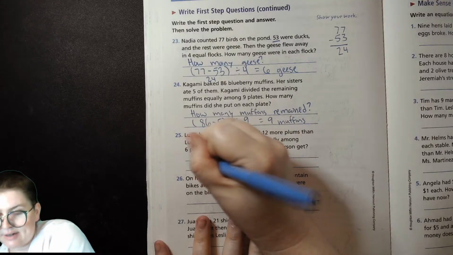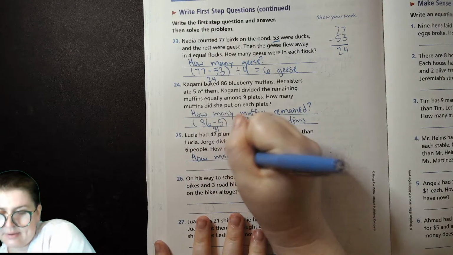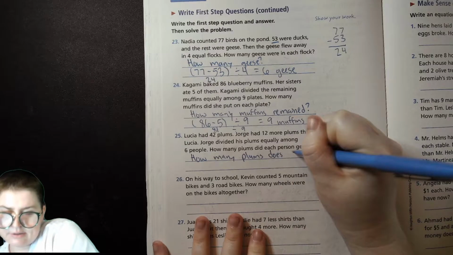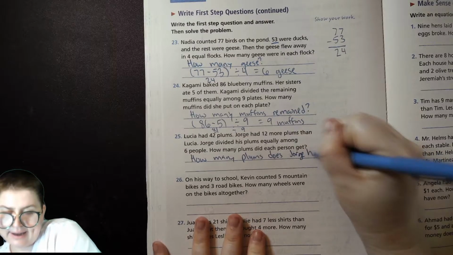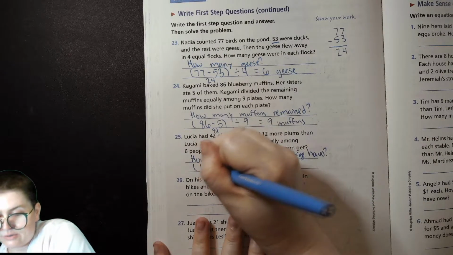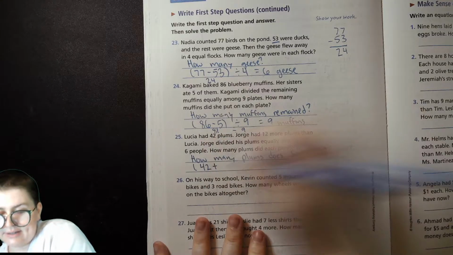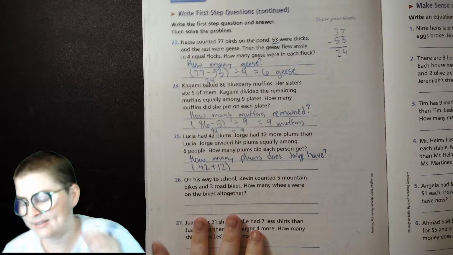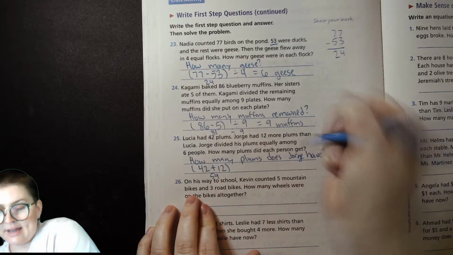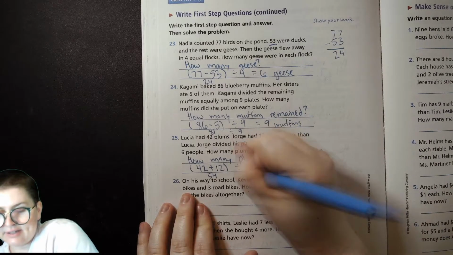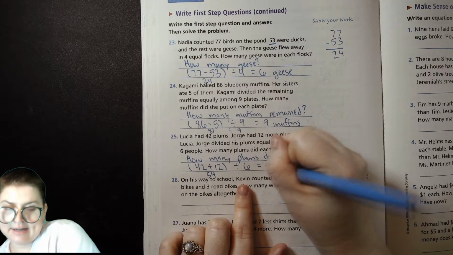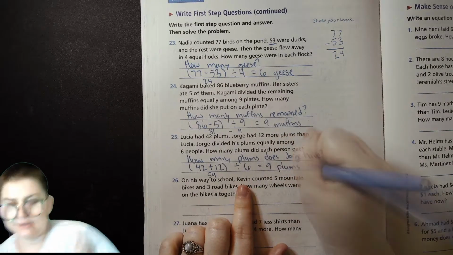So first we got to write down how many plums does Jorge have? To find that, we will do the 42 from Lucia and we will add the additional 12 that Jorge has. And that gives us a total of 54, right? And that is going to get divided evenly among 6 people. So 54 divided by 6, that's going to be 9 plums per person.